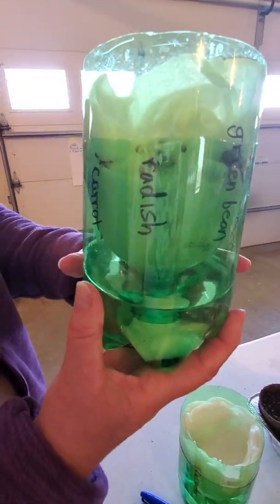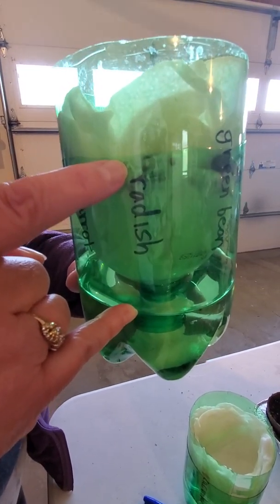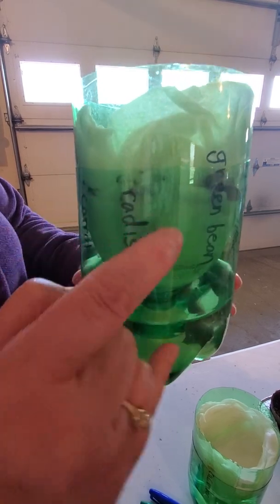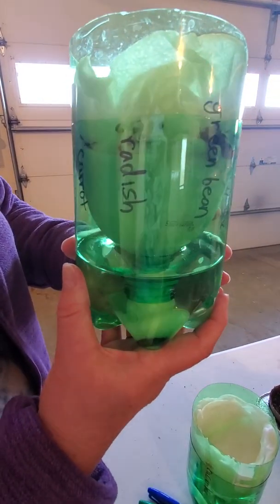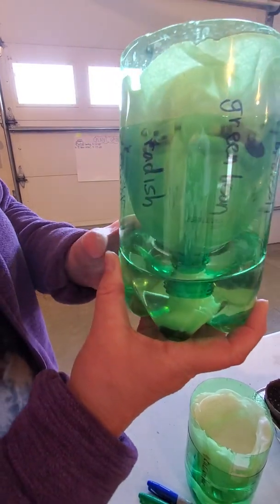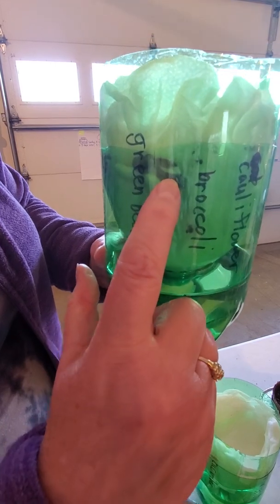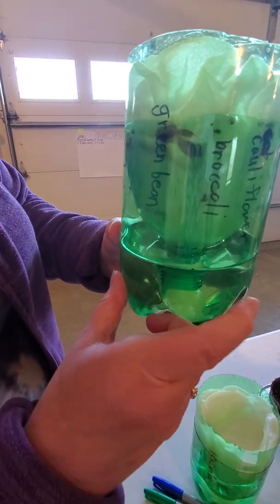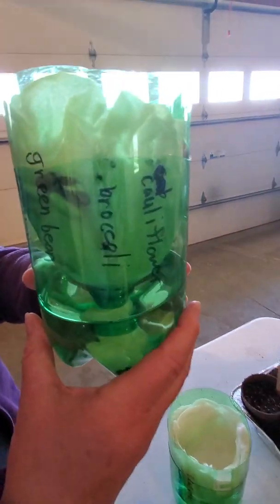Okay, let's look at the radish. Boy, the radishes have really been going. Look, you see the root coming down? There's a root, there's a root. So we have a lot of our radish seeds that are really starting to sprout. Let's turn and look at our beans. Looks like this bean coat is starting to break open, and so is this one. So I bet we will start to get some beans growing pretty soon.